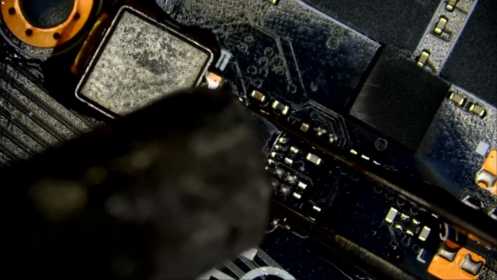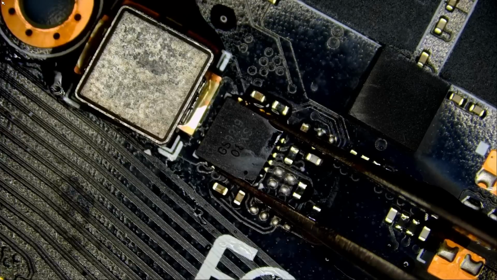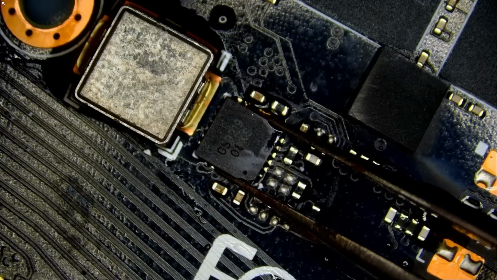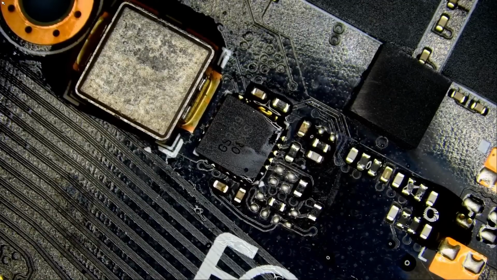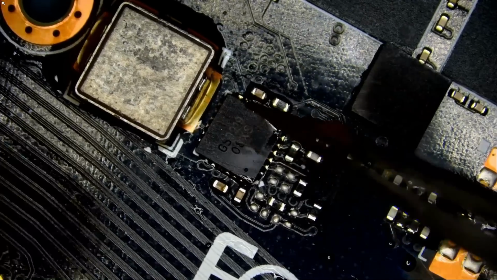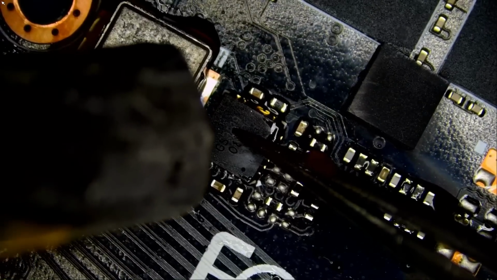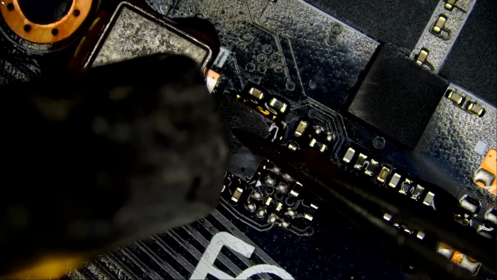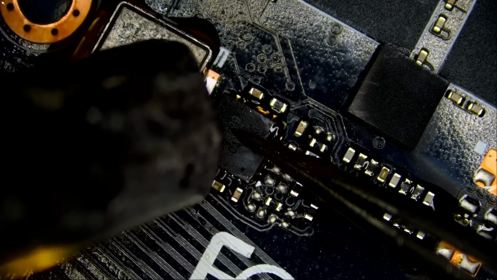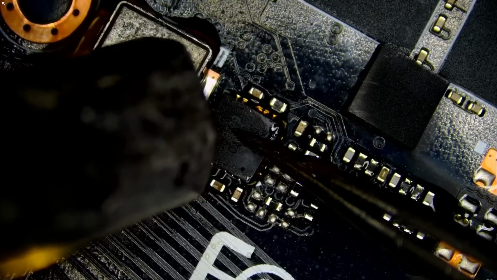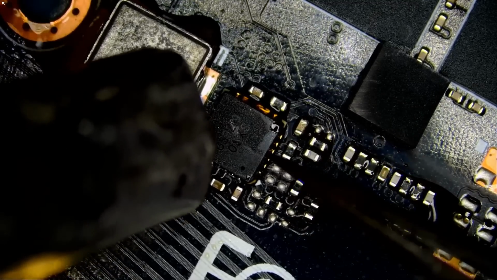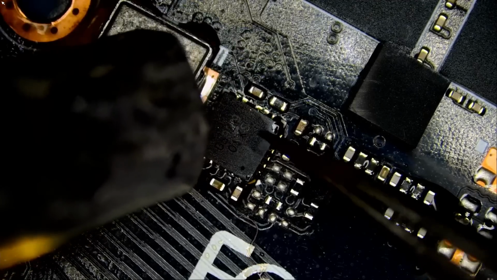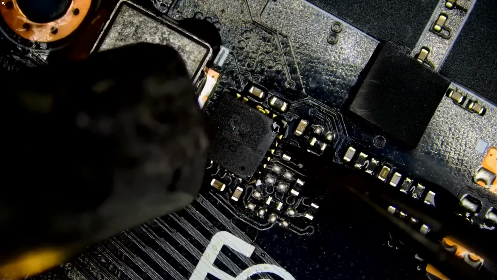Why do people do this? Why do people want to reinvent the wheel? If it's something that's gonna save me time, I'm all for it. But something that's gonna take me more time to do, because I want to apply the perfect amount of solder on those pads, no.